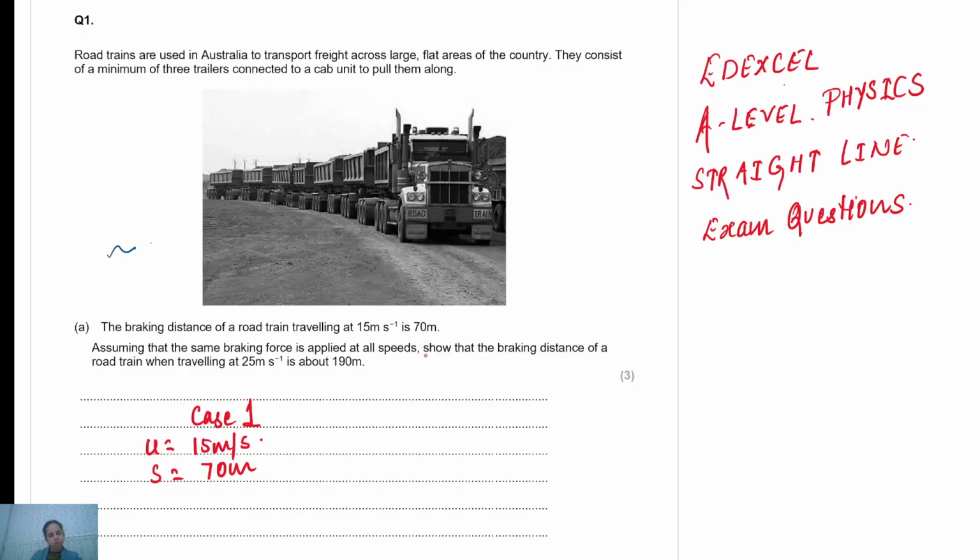Case 2: if the starting speed is 25 meters per second, the braking distance is 190 meters. Obviously, because it's a braking distance, the final speed has to be 0 in both cases.